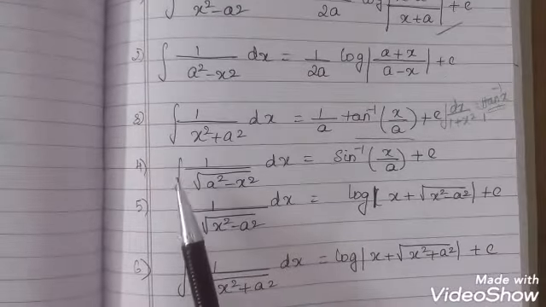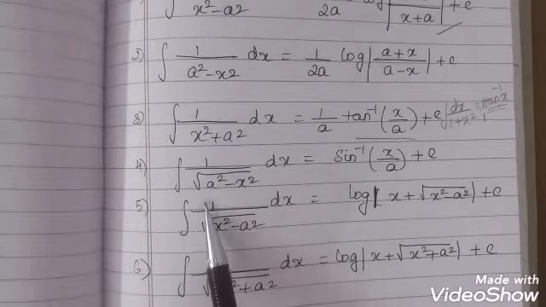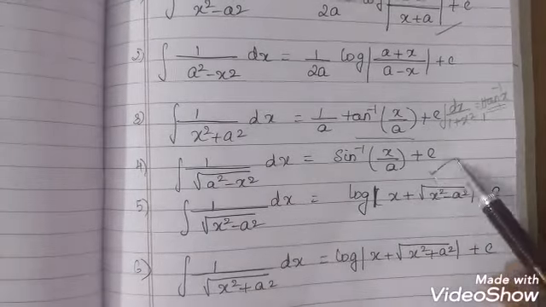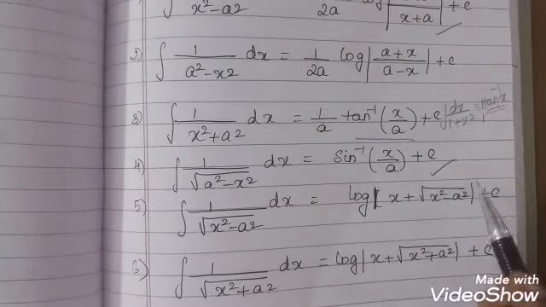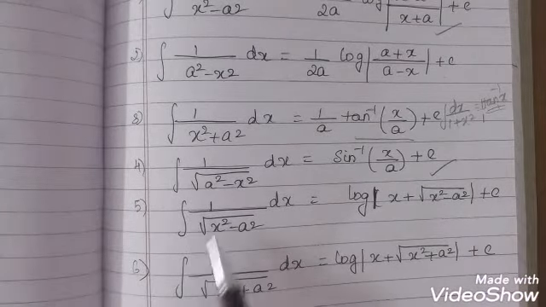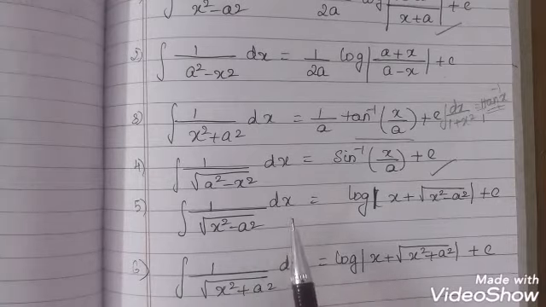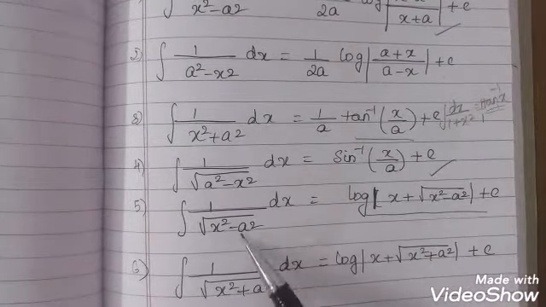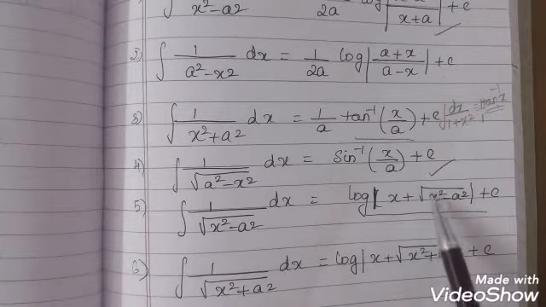Okay. Now the next one. Integral of 1 by square root of a squared minus x squared dx. What is it equal to here? It's equal to sine inverse of x by a. Okay. Now the fifth one, integral of 1 by square root of x squared minus a squared dx. What is it equal to here? It is equal to log of x plus square root of x squared minus a squared plus a constant.